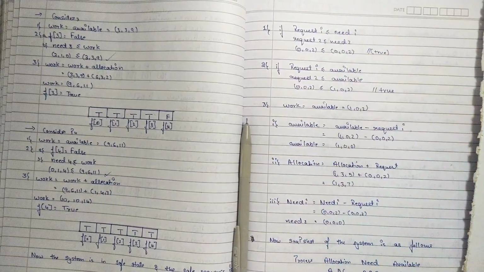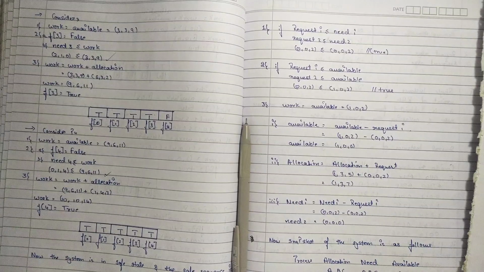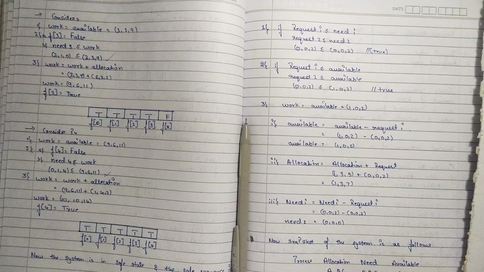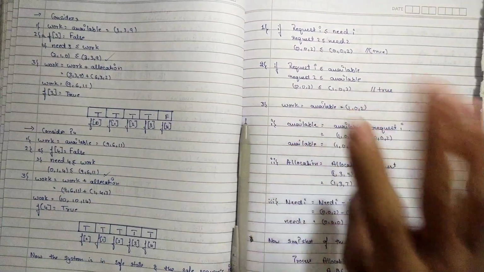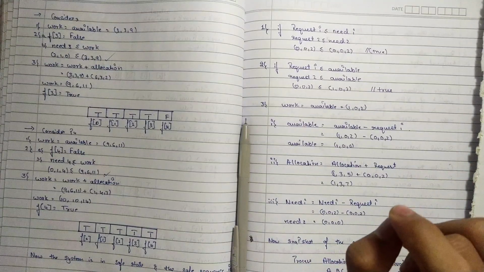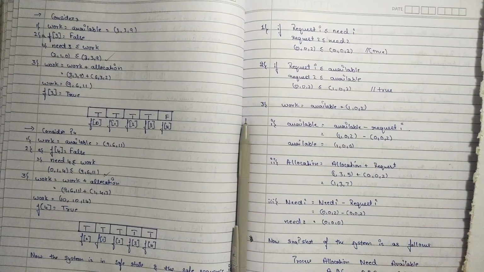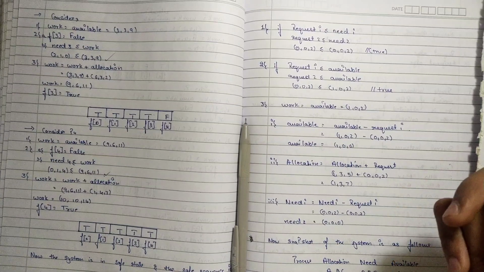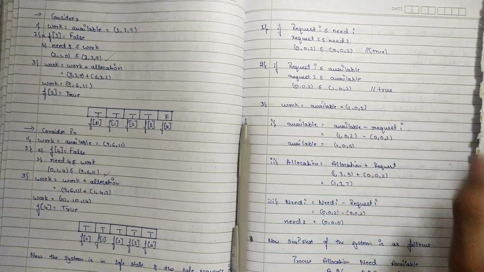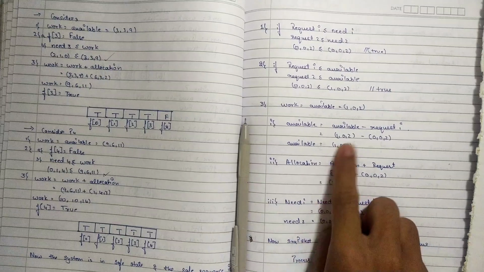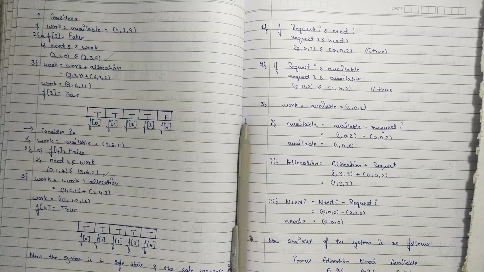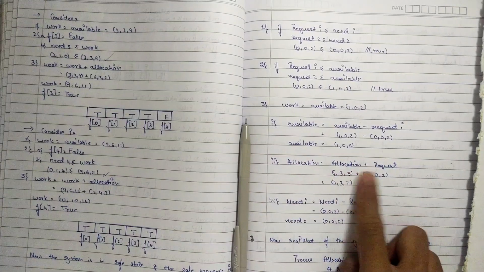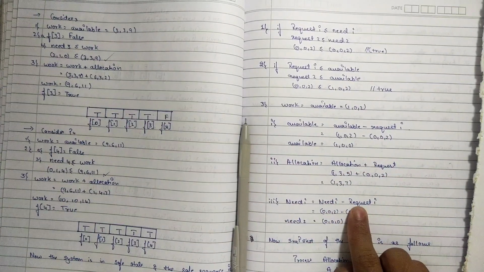First we checked if the request is less than or equal to need. Second, we check if request is less than or equal to available. Third, same as before, work equals available. Now three things happen. Your available gets decreased, your allocation gets increased, and your need also reduces. For available you subtract the request, for allocation you add the request, and for need you subtract the request.